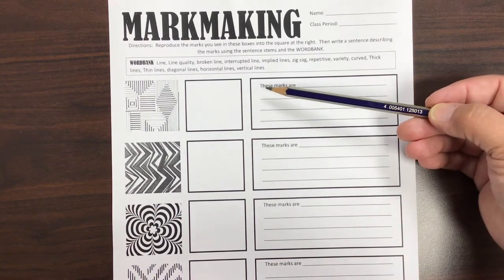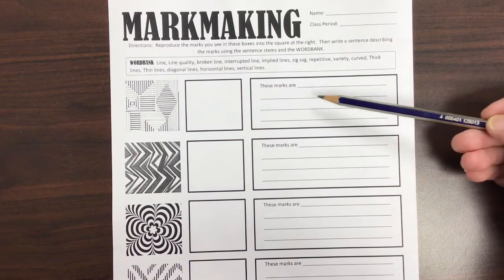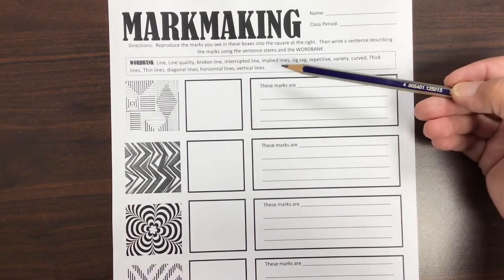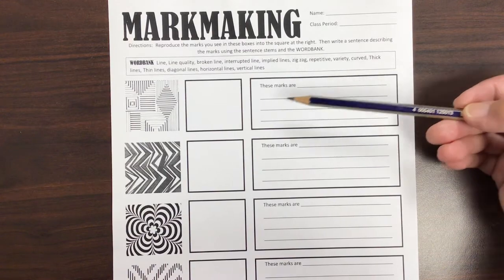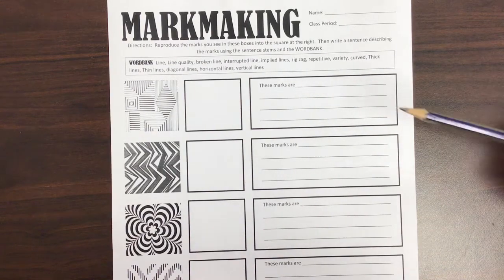And so you can use the sentence stem, "These marks are," and then use those word banks, that academic vocabulary, to create a sentence.